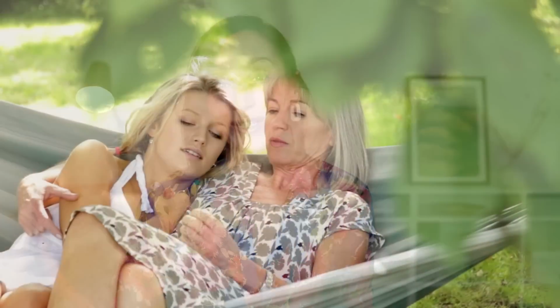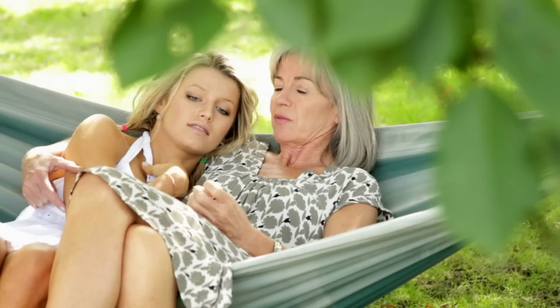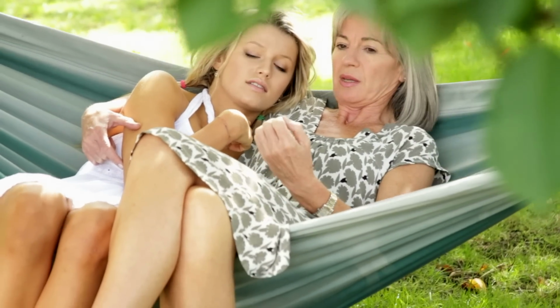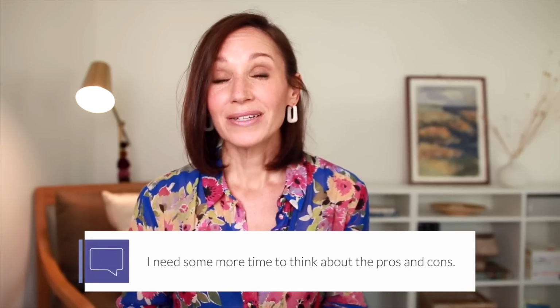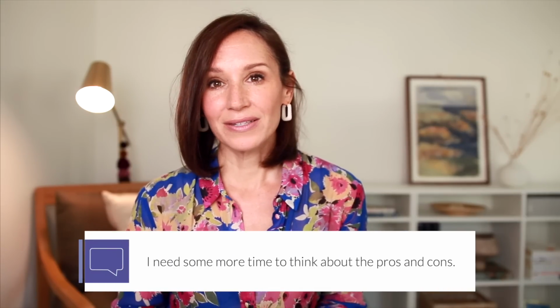and we're going to use a new scenario. Imagine your son or daughter wants to travel and work abroad for the summer. They ask you for help in considering the pros and cons. If you need time to think about your answer and how you want to respond, here are 4 phrasal verbs you can use. Number 1, to think about. This means to consider. For example, I need some more time to think about the pros and cons.